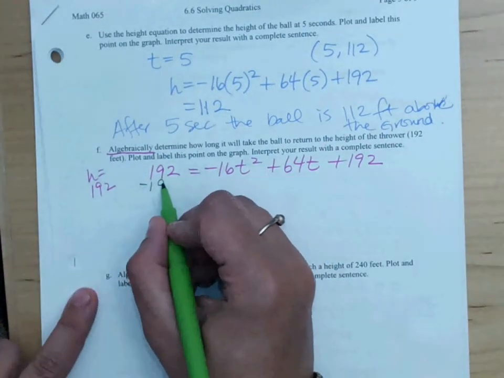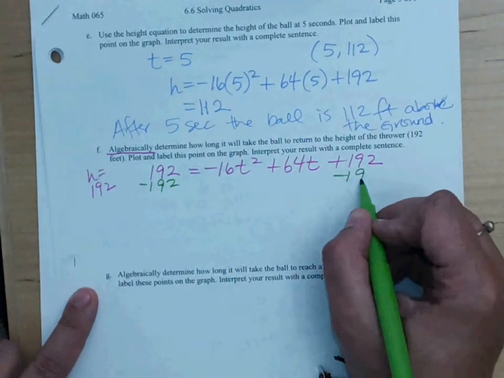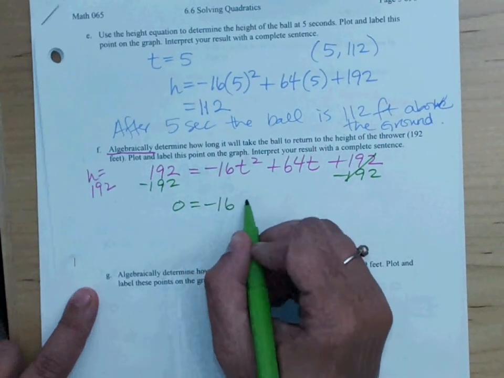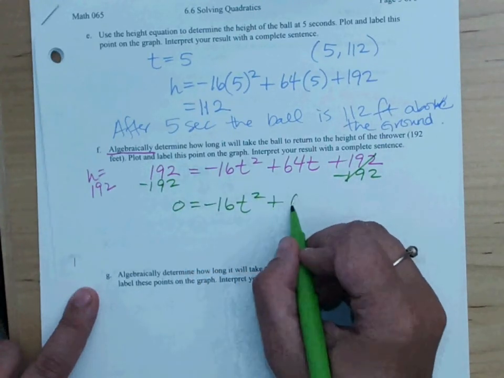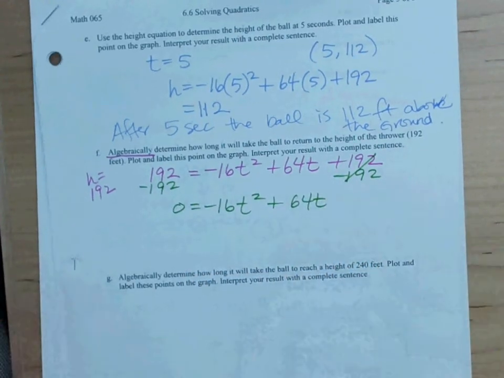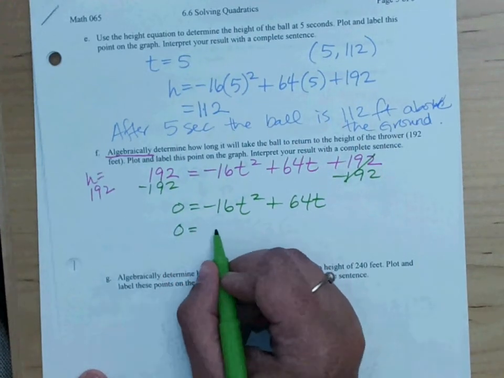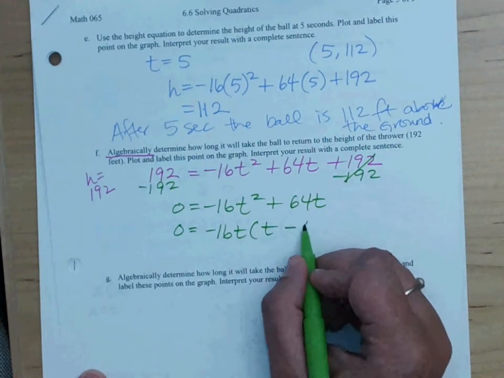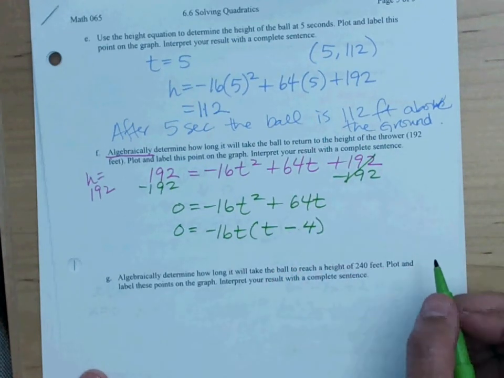Bingo! Because we have to set it equal to 0. I'm going to subtract 192. How convenient that that cancels out. 0 equals negative 16t squared plus 64t. How do I solve that? Yes, greatest common factor. What is the greatest common factor? Yes, it is. Negative 16t, and then t minus 4, right?